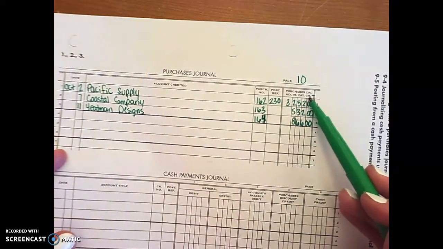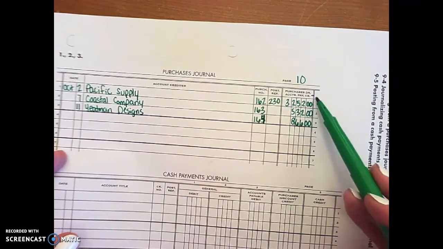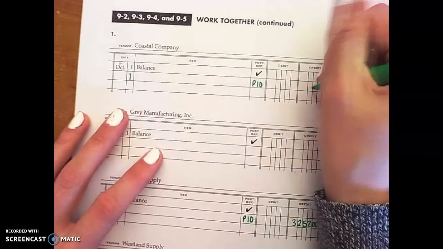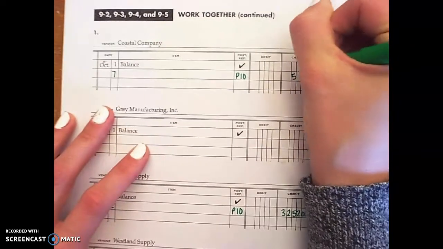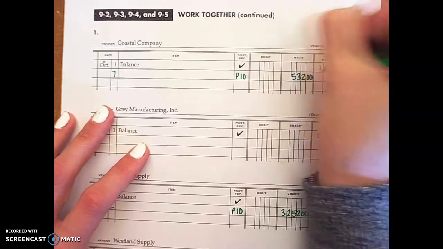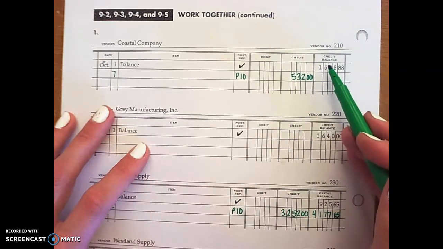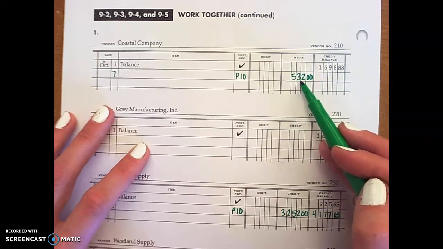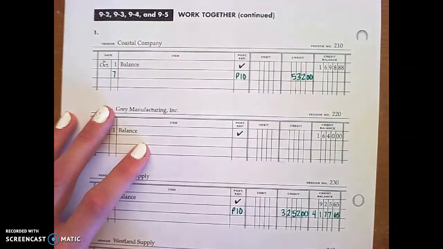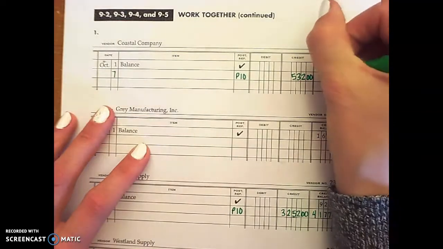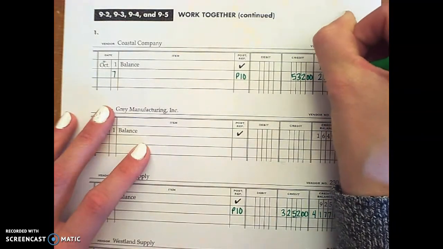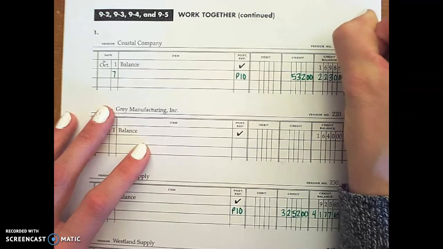And if I go back and I look here, Coastal Company, this was an accounts payable credit of $532. So for Coastal Company, I'm going to record this here as a credit for $532. So I have a credit balance of $1,698.88. I just had another credit. They are both credits, so we need to add them together to get our new credit balance of $2,230.88.